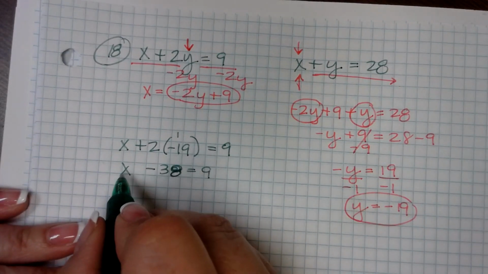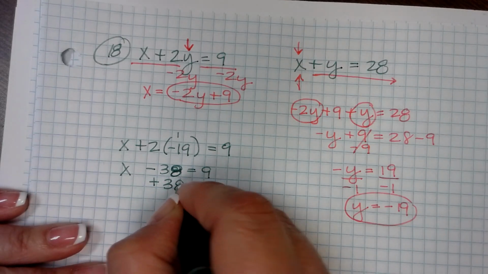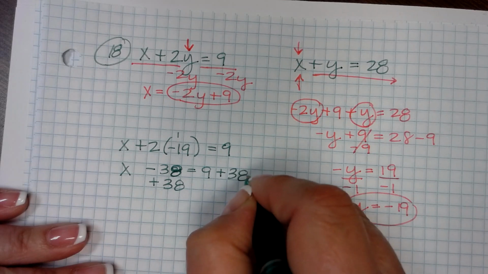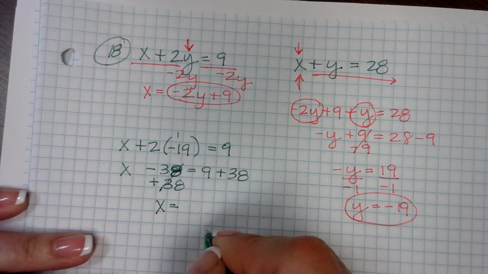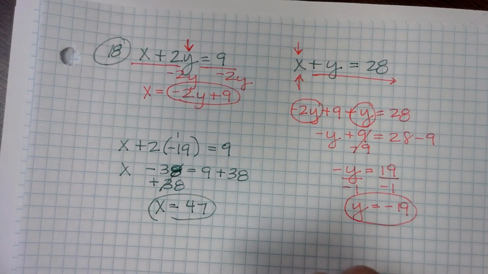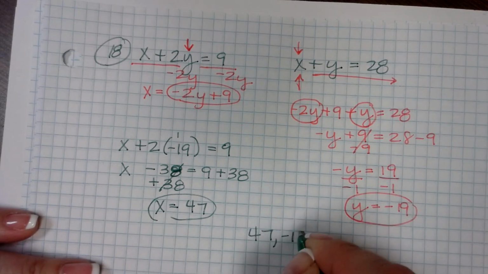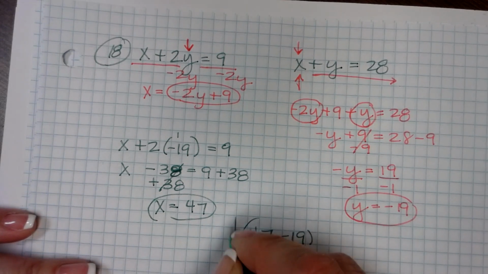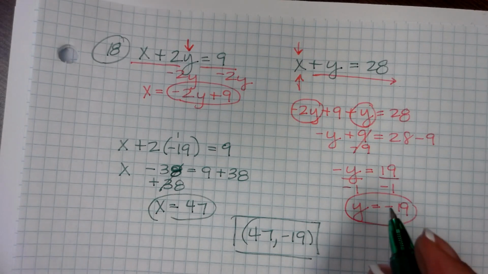And in order to get x by itself, I'm going to cancel that 38 by adding on both sides. And that will give me x equal to 47. So xy will be 47, negative 19. And I'm just going to double check myself, and that is correct.